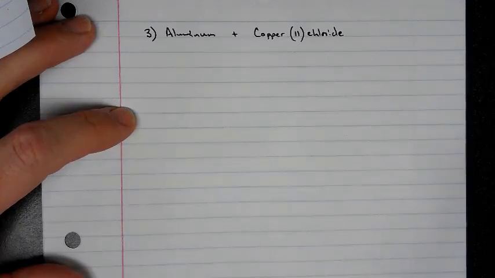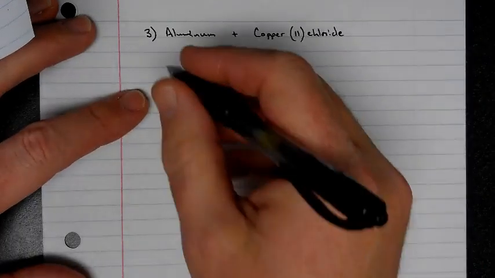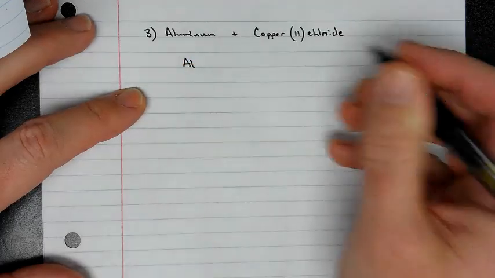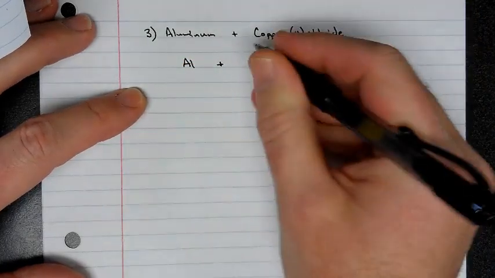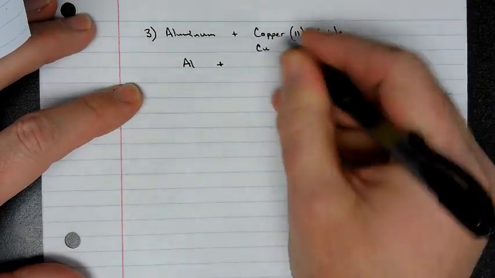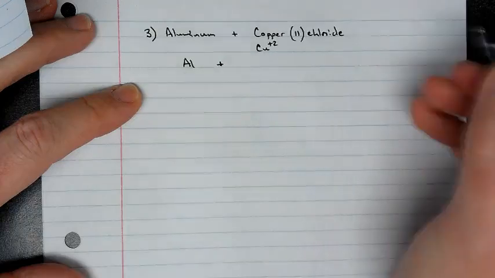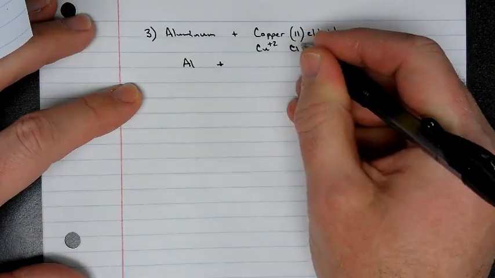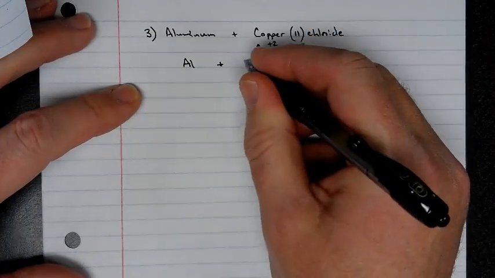Alrighty, let's see how you did. So you start with aluminum, and then copper 2 chloride. Copper, Cu, has the charge of +2. Chloride is in group 17, -1. So the formula of that ionic compound is CuCl2.